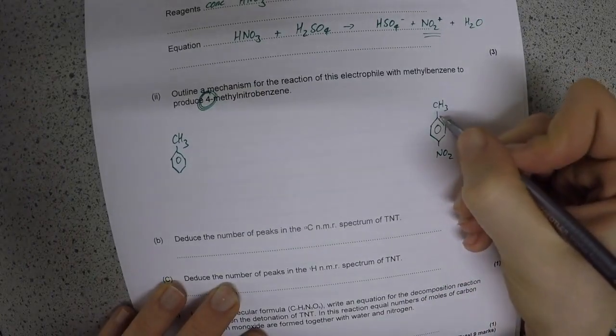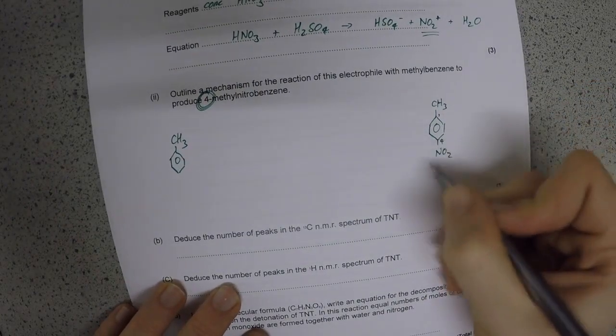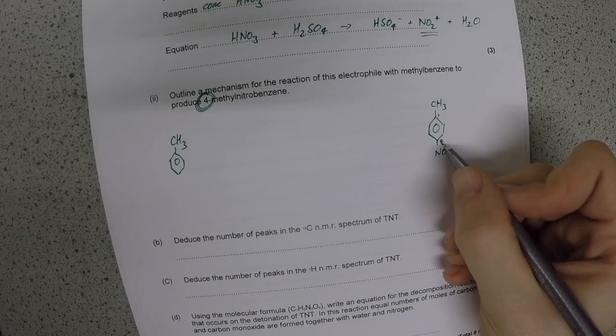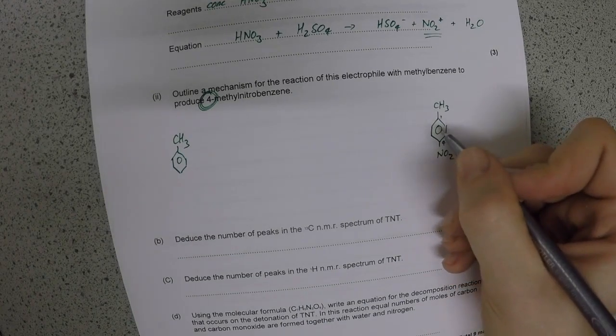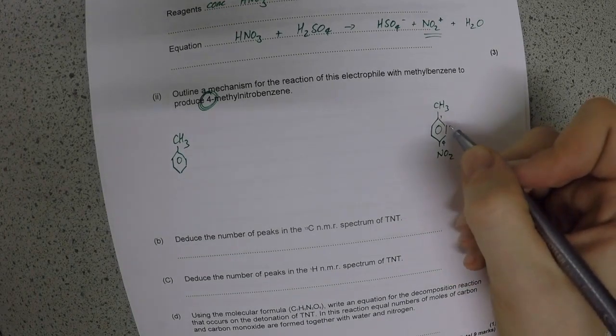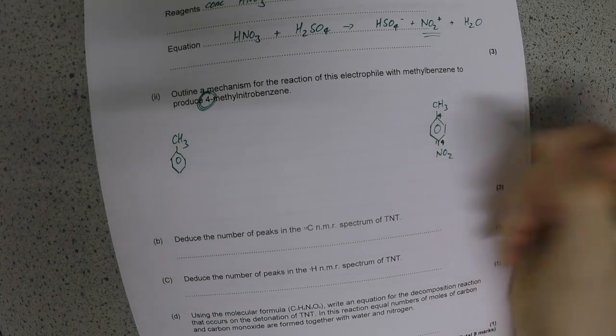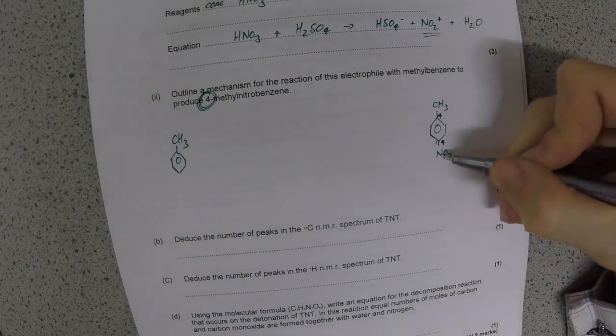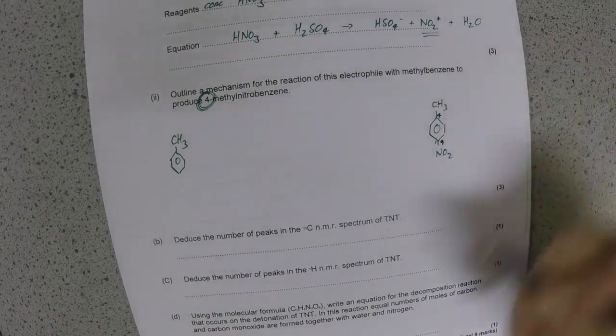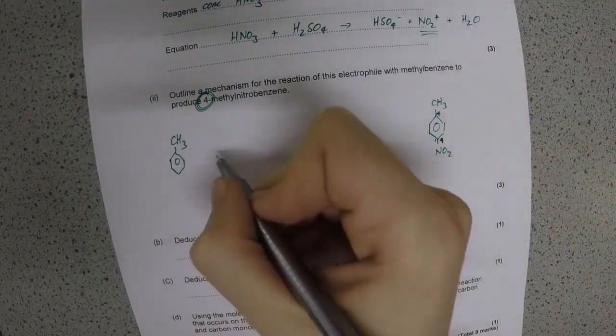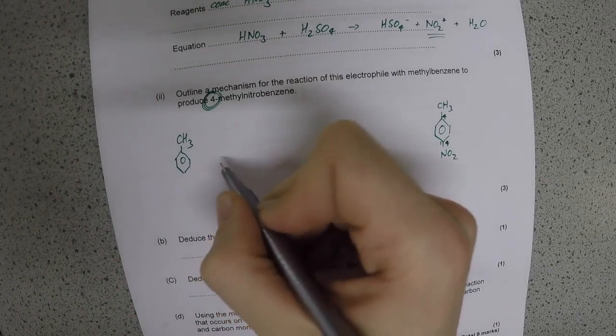So it's very important that this nitro is going to come into position 4 on that benzene ring. Or rather, I should say that this is position 1 and that's position 4. But it should be the opposite side of the ring.